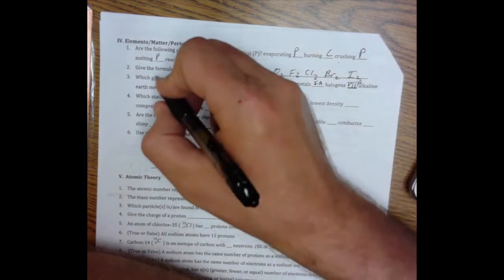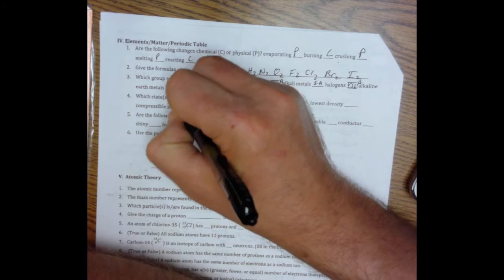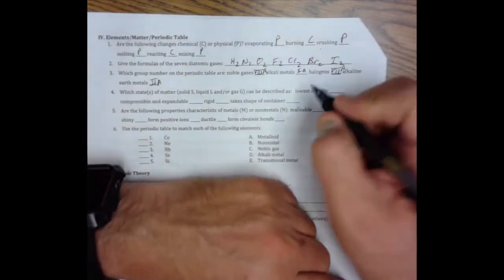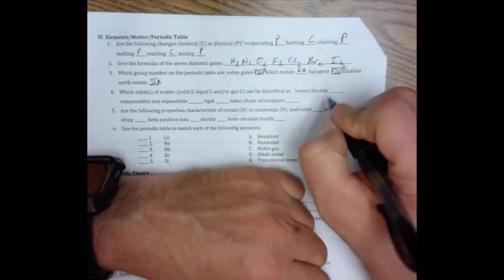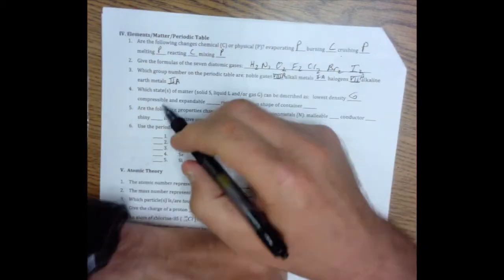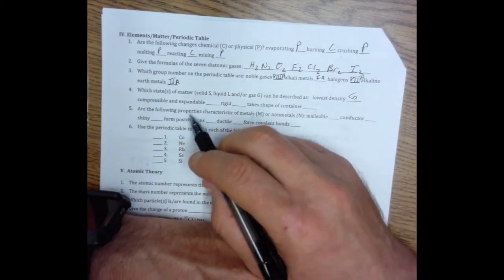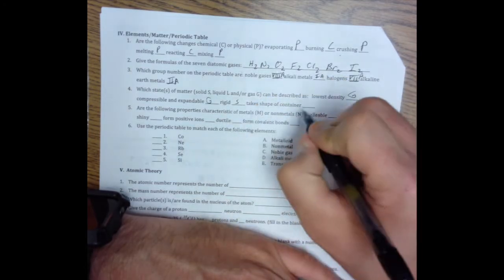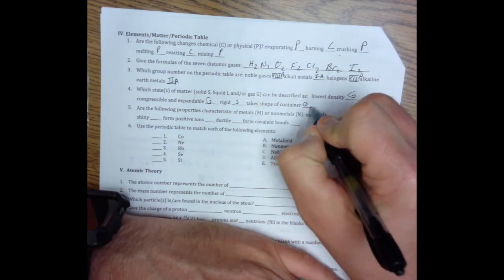Alkaline earth metals, 2A. Which state of matter can be described as lowest density? Lowest density means the least amount of matter per unit space. That would definitely be gases, which are compressible and expandable. Rigid would be solids and takes the shape of the container. That would be gases and liquids.